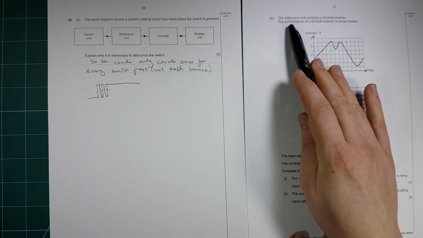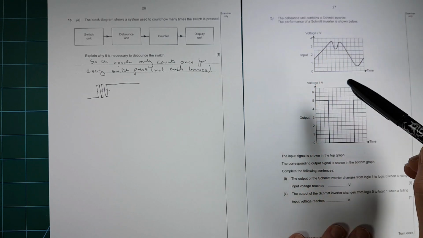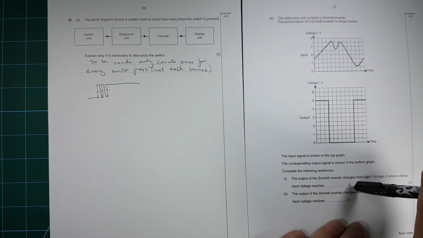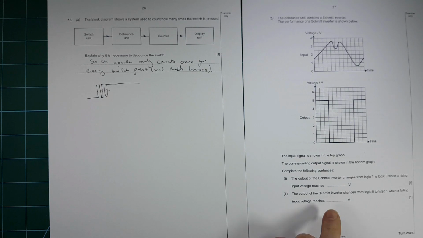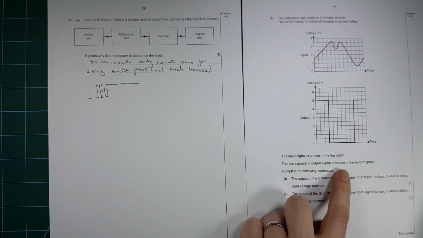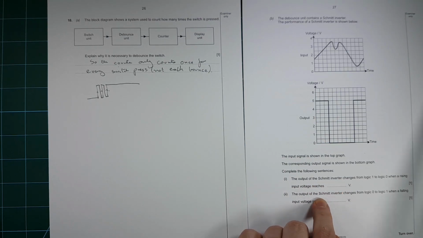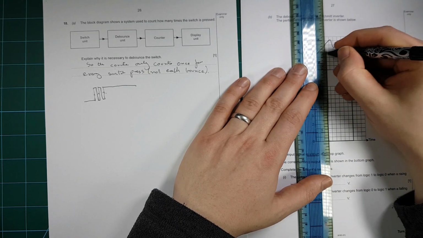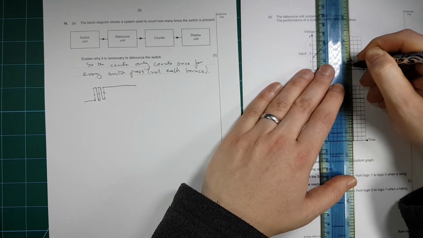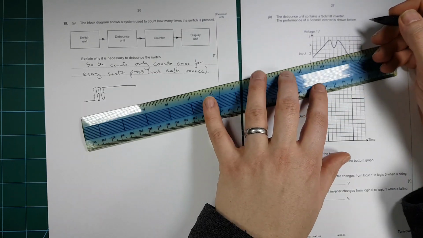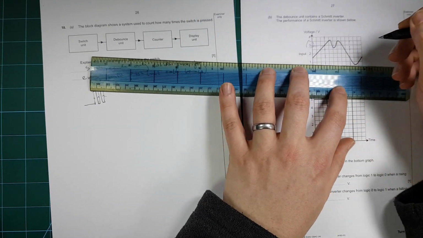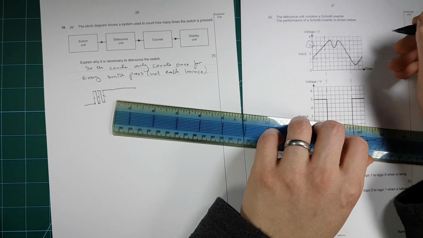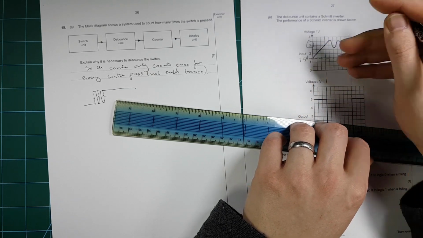Part B, the debounce circuit contains a Schmitt inverter. Performance of a Schmitt inverter is shown below. So this is the input, there's the output. So we're going to need to find the switching thresholds. So the first thing to do is just to draw a dotted line from there and from there. So one of the switching thresholds is 3, and one of the switching thresholds is 1.5 volts.